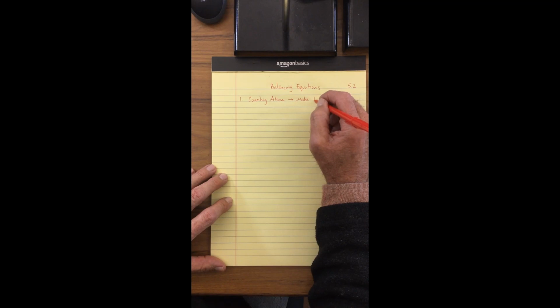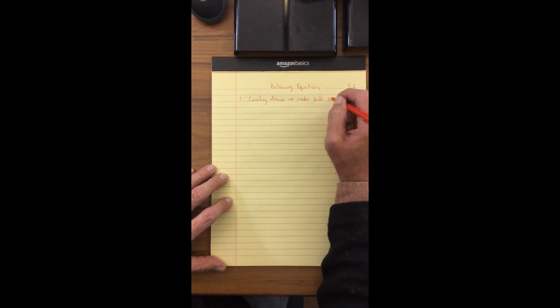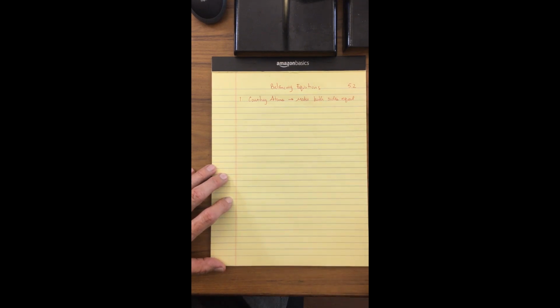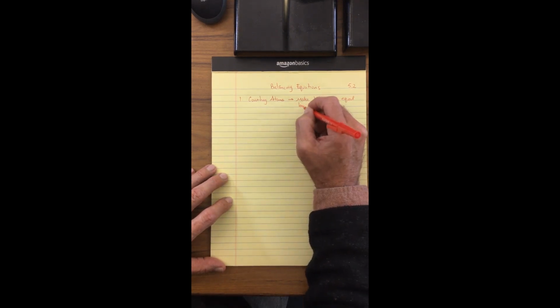We're going to make both sides equal by using coefficients.